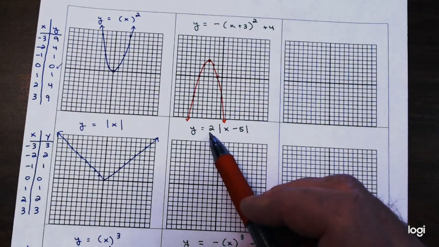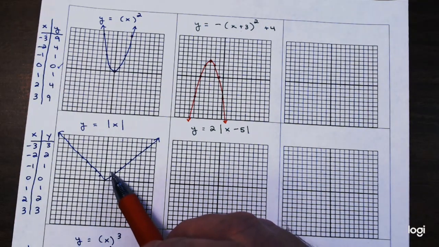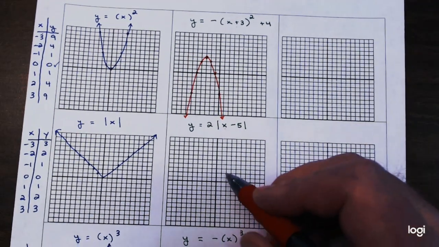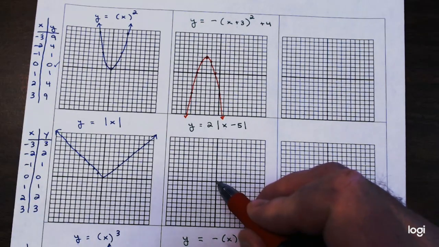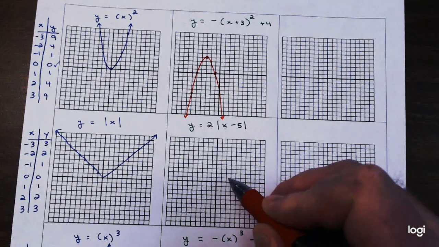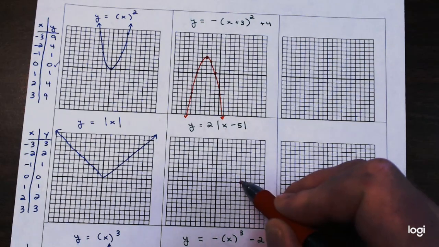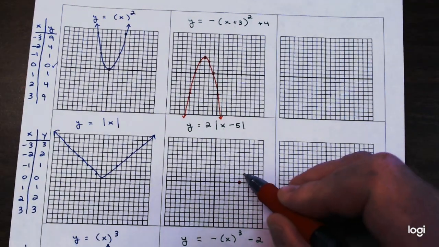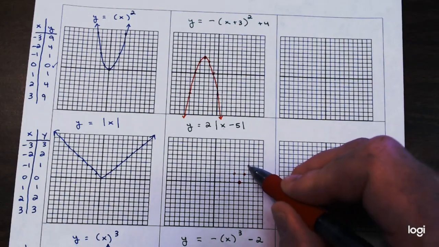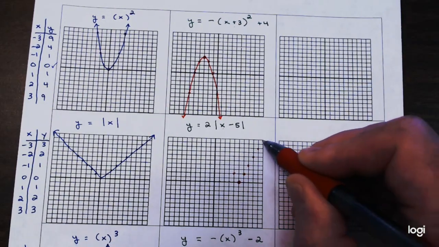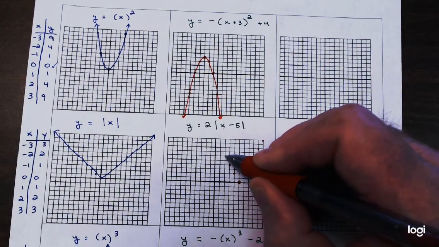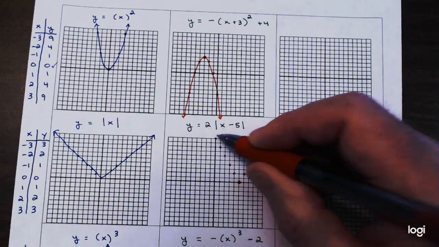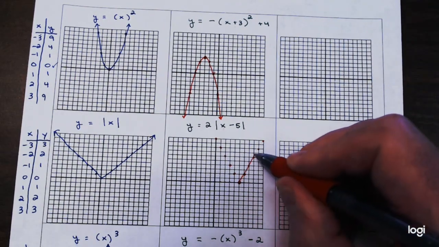It's basically changing the slope from 1 to 2. So if we take this memorable point, the vertex, and move it right 5, 1, 2, 3, 4, 5, and then double the slope, here's our vertically stretched absolute value function.